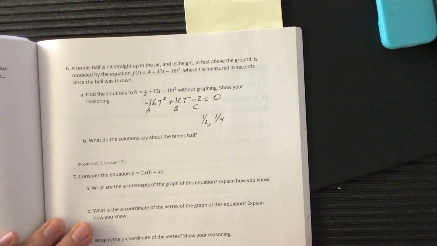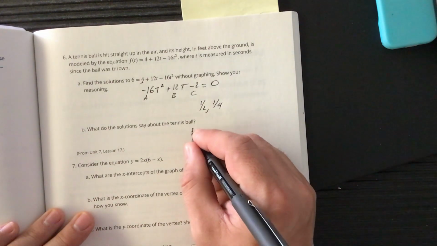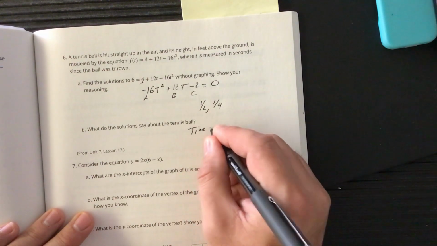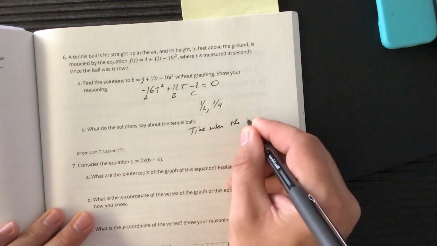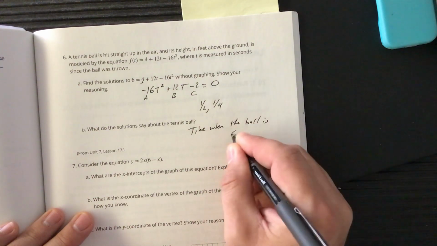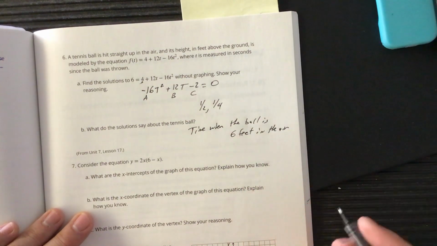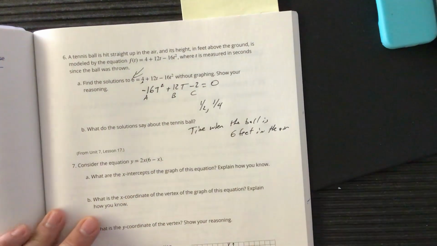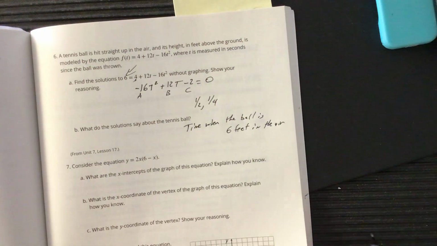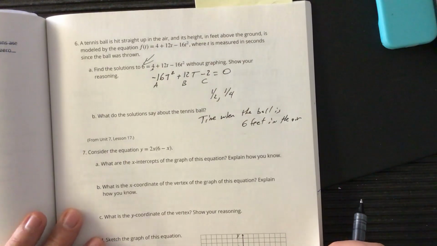What does the solution say about the tennis ball? That is the time when the ball is 6 feet in the air, because you set it equal to 6 at the beginning. That is when the ball is 6 feet in the air.